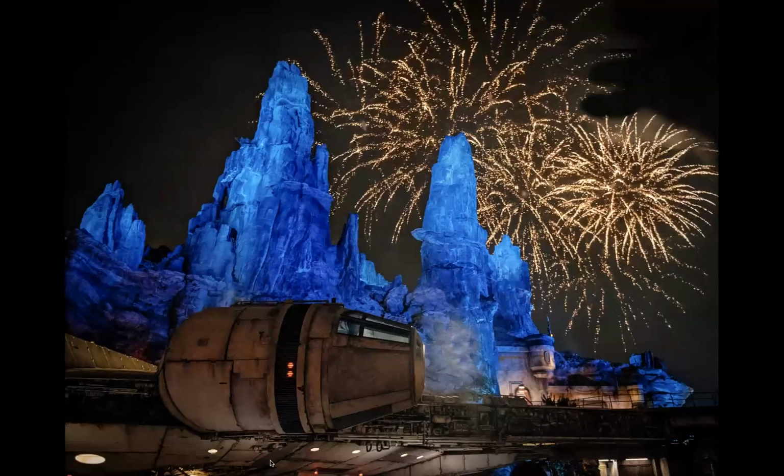Another picture I took at Disneyland. Again, you have the rule of thirds. And in this one, we actually see it hit with the fireworks, the mountains, and then with the Millennium Falcon in the bottom.